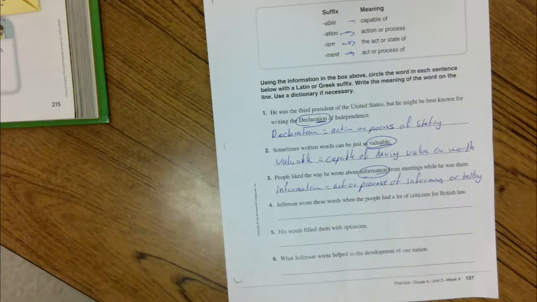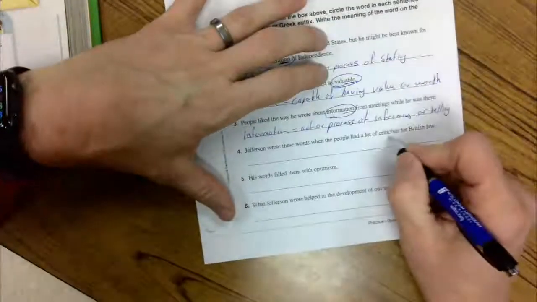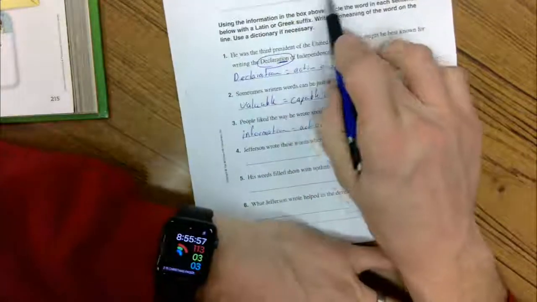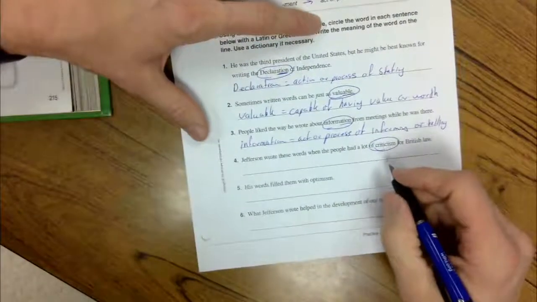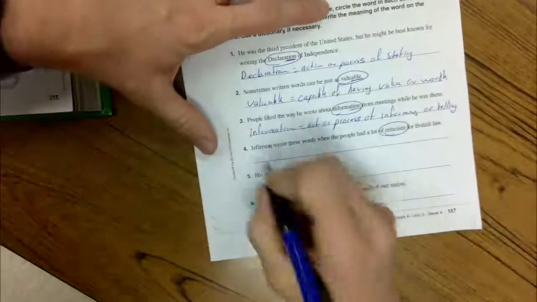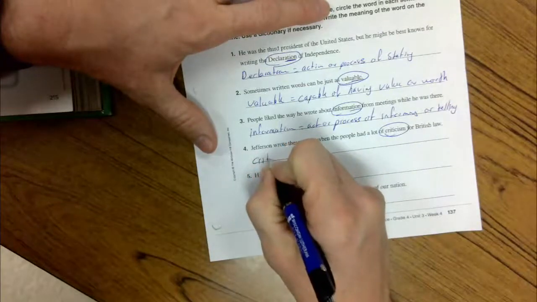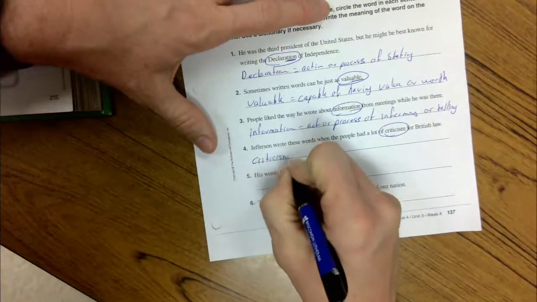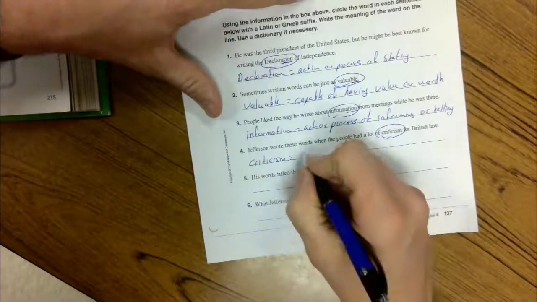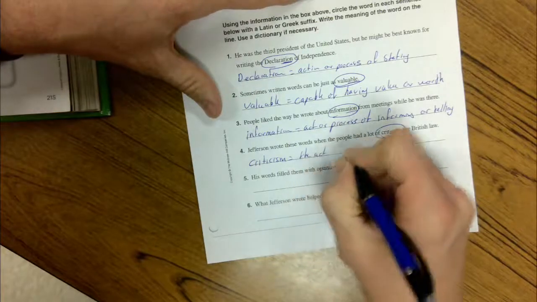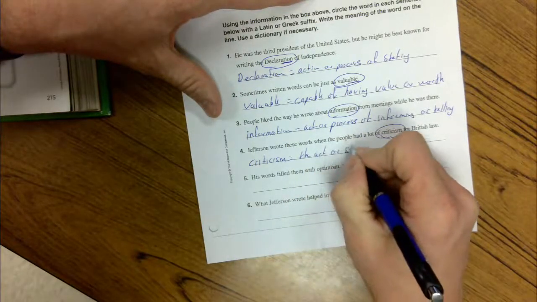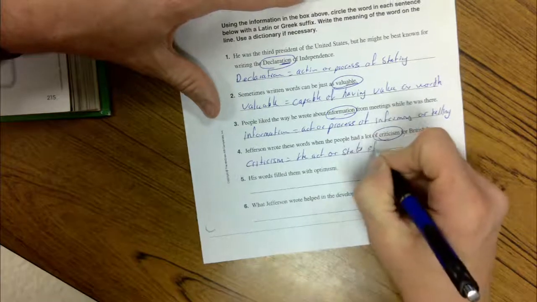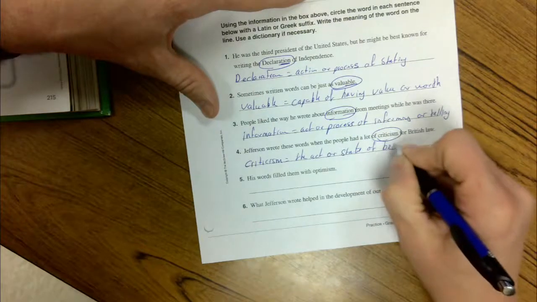Jefferson wrote these words when the people had a lot of criticism for British law. Criticism, ism, the act or state of, and criticism is critical or being upset. The act or state of being upset.